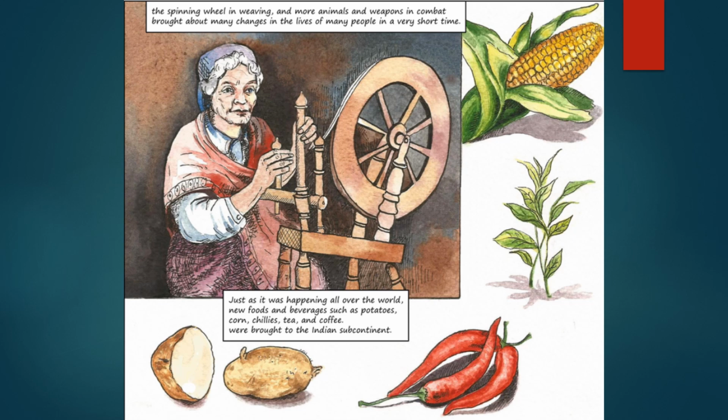Just as it was happening all over the world, new foods and beverages such as potatoes, corn, chilies, tea, and coffee were brought to the Indian subcontinent.